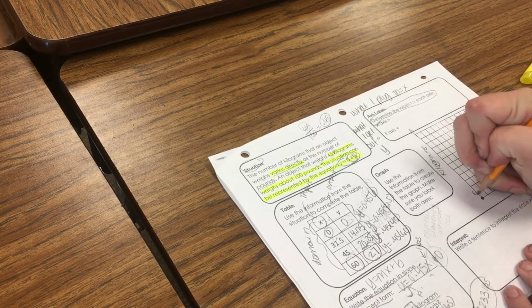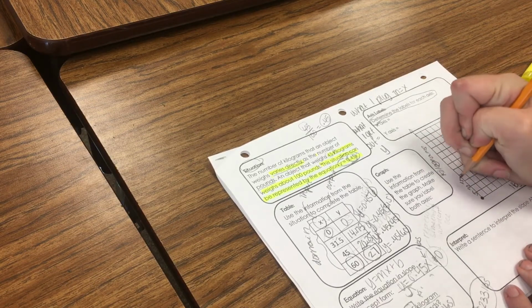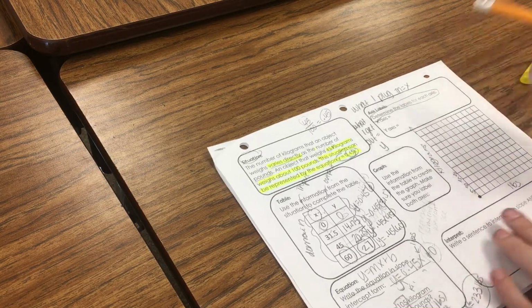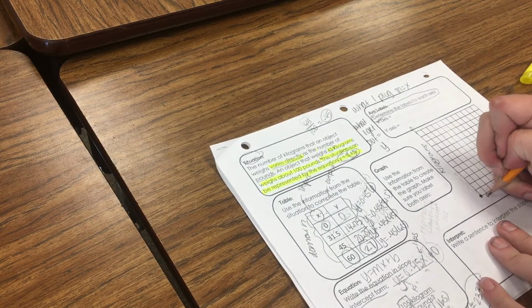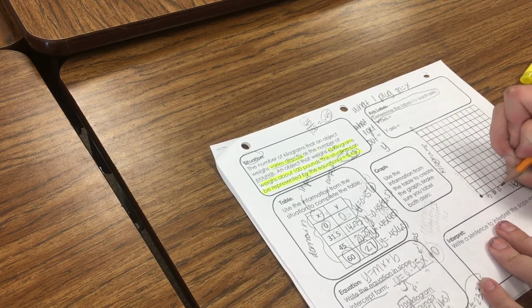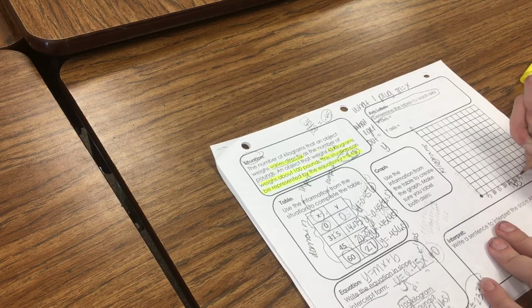So 5, 10, 15, 20. Oops. I want my x to be moving by 5s. 5, 10, 15, 20, 25, 30, 35, 40, 45, 50, 55, 60.